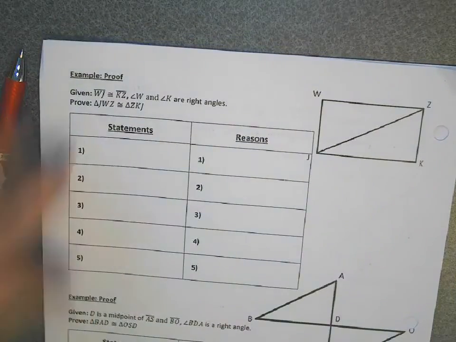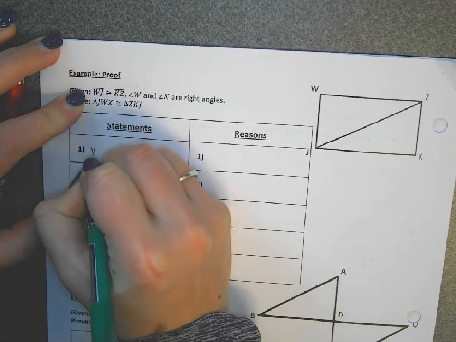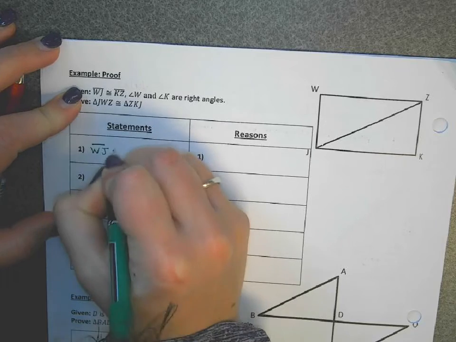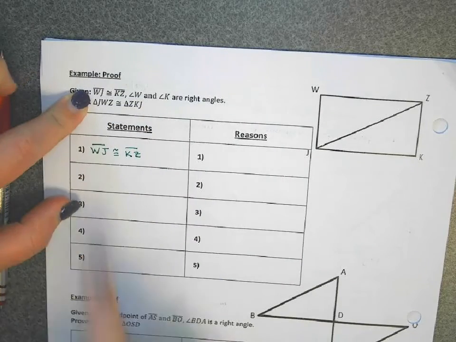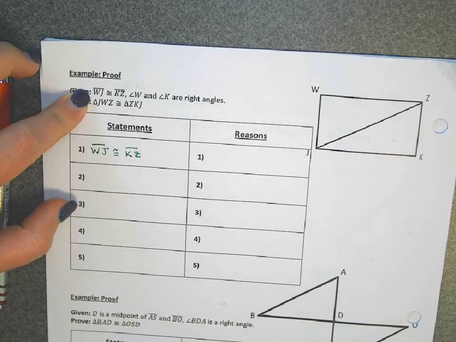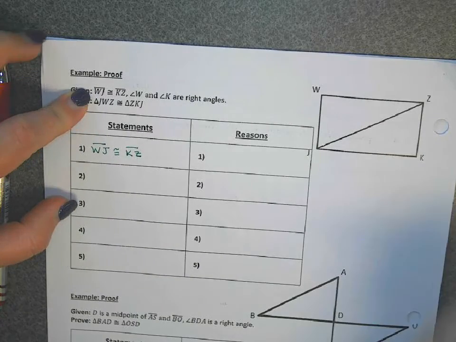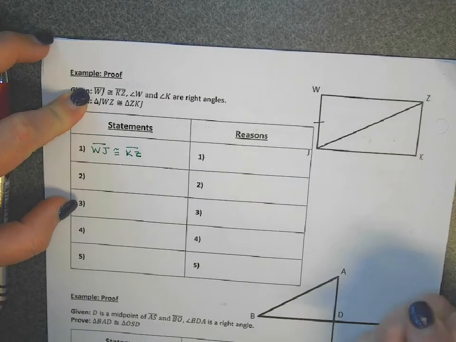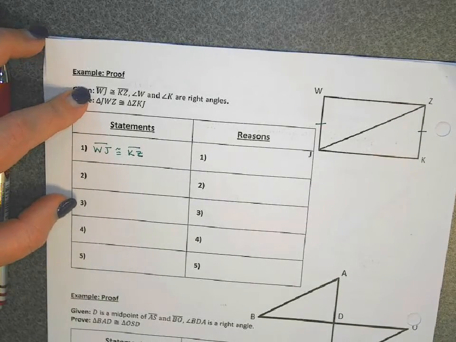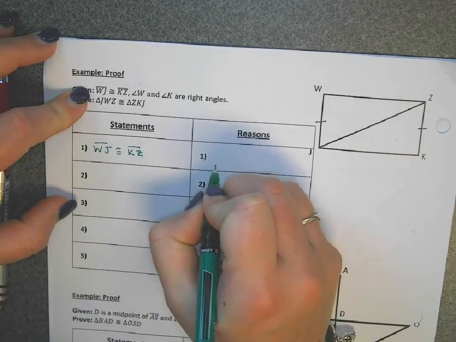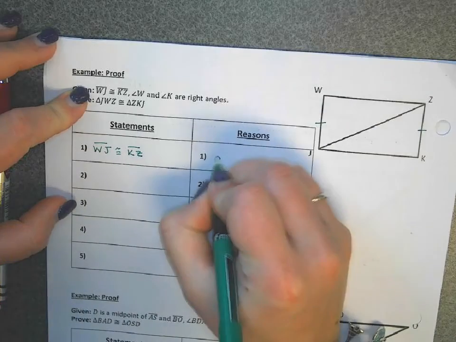First thing I'm going to look at here is I have that WJ is congruent to KZ. Well, I have something marked congruent. I might as well mark it on my diagram right now while I'm there. WJ is right here. KZ is over here. Okay, what was my reason there? Given.